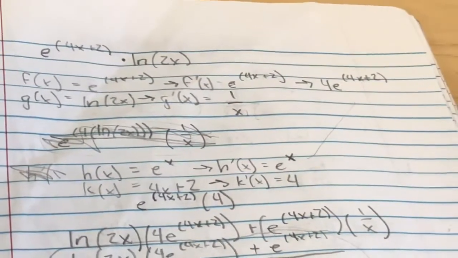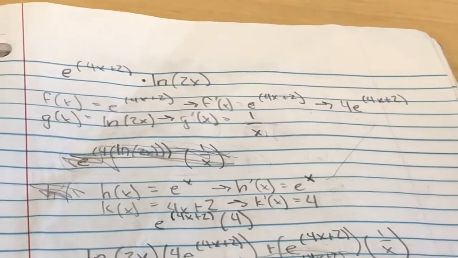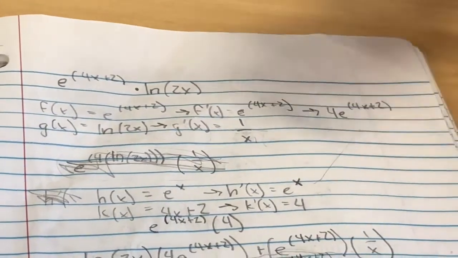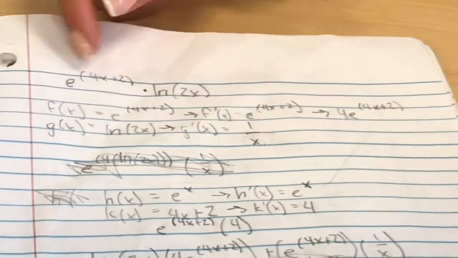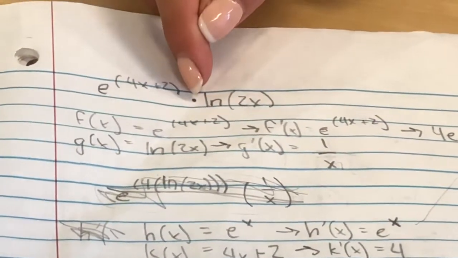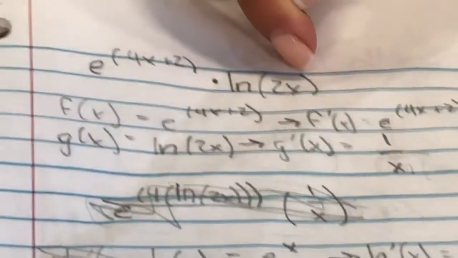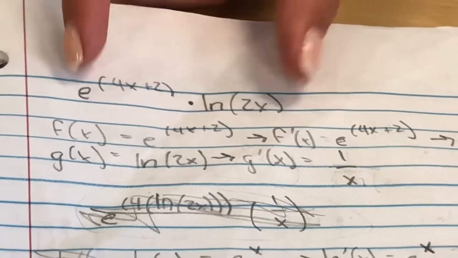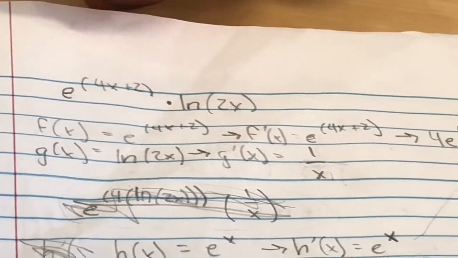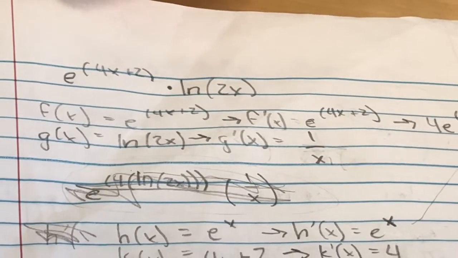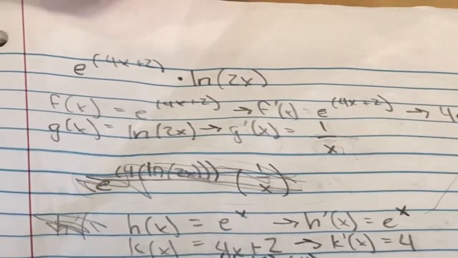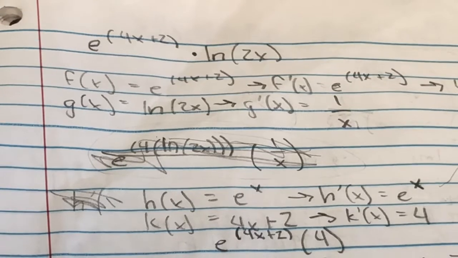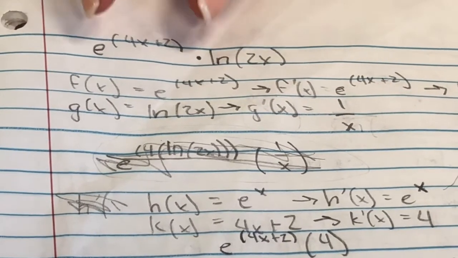Okay, so for this problem, we're going to be looking into special derivatives and the chain rule. So the problem that we're given is e to the 4x plus 2 times natural log of 2x. So we see we have some product rule, we have some power rule, and we definitely have some special derivatives here. So first we're just going to break this apart because we are working primarily with the product rule here.